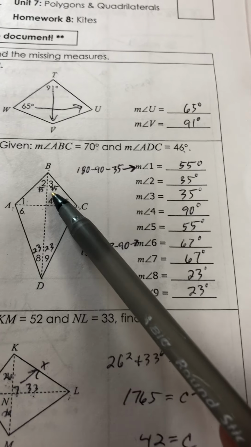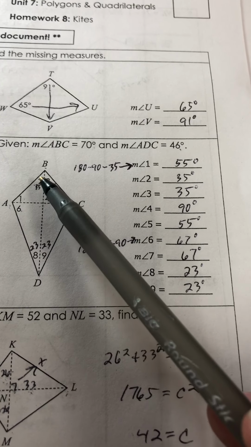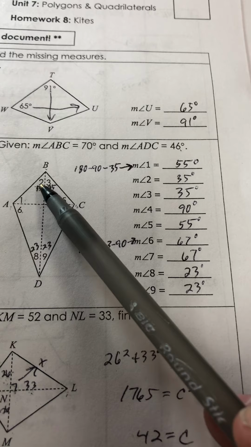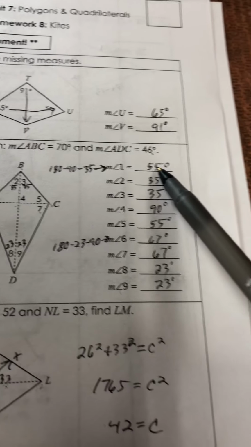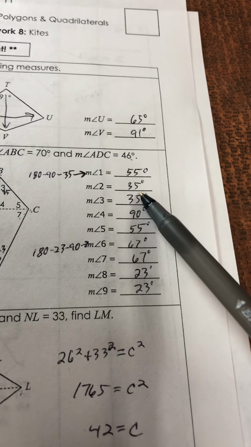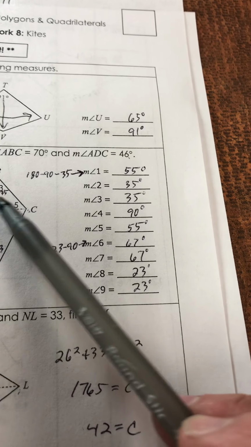So 35 and 35. So I'm going to take 180 minus this 90 degrees minus 35, because this makes a triangle. So that's going to give me angle 1, and that is 55. Angle 2 is going to be that 35. It's that 70 split.